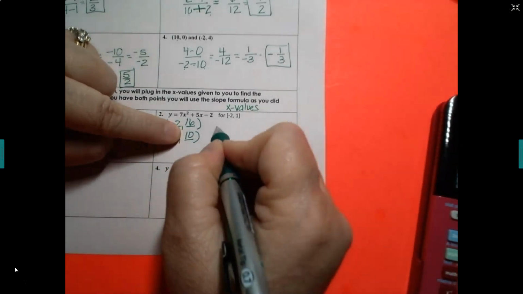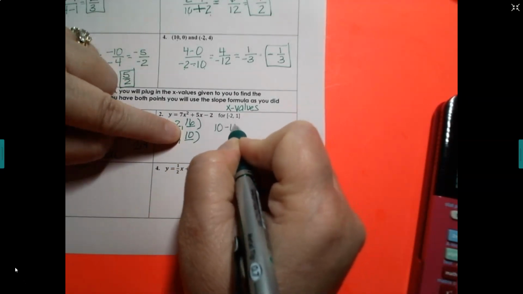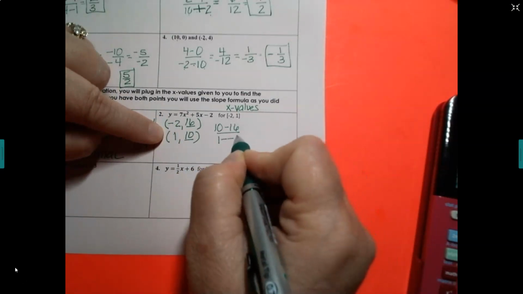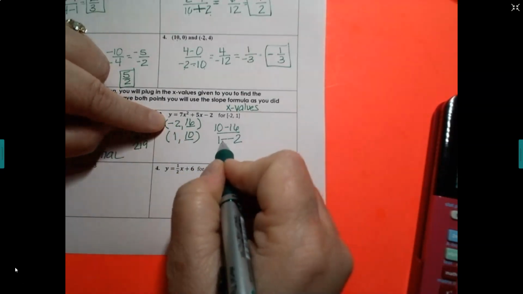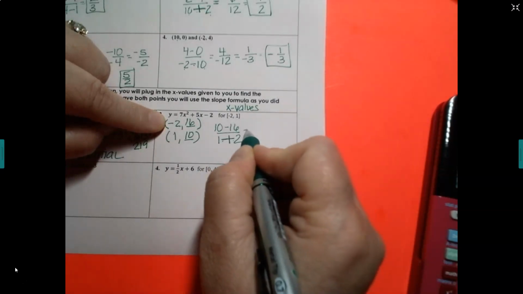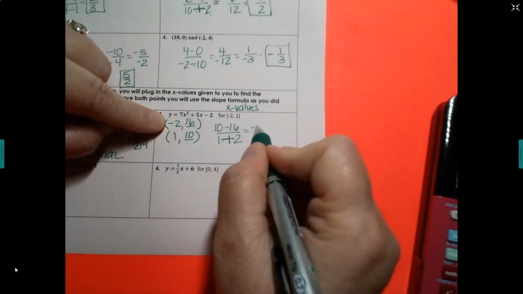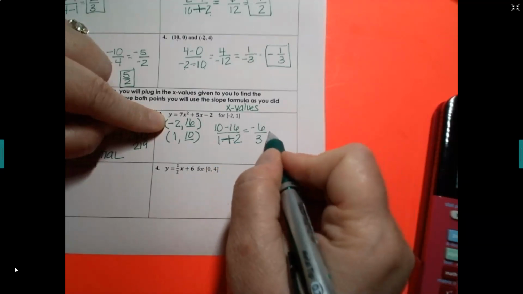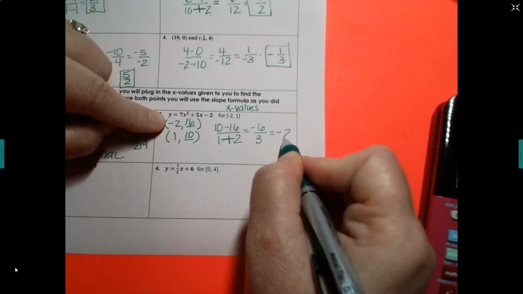So now I have my 2 points, and I can just go on with my slope like I was doing before. So I have y2 minus y1 divided by x2 minus x1. Remember, negative negative becomes a positive. So 10 minus 16 is negative 6. 1 plus 2 is 3. 3 goes evenly into negative 6, and I end up with a slope of negative 2. Okay, so between those 2 points, the slope is negative 2.